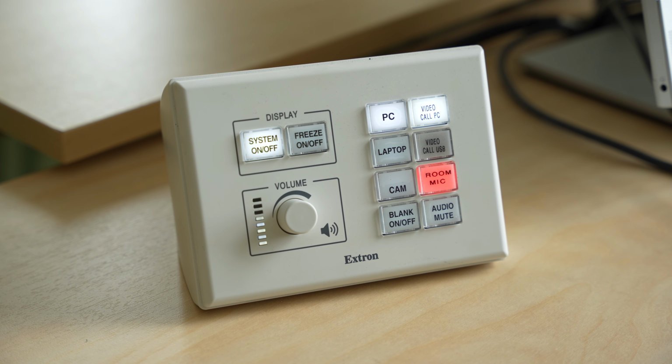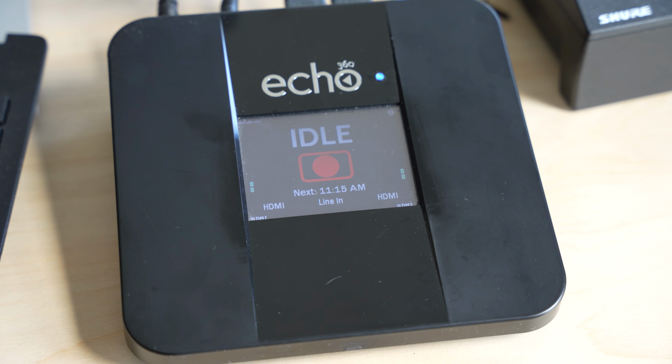The ceiling microphone is active when the red light appears both on the ceiling and on the control panel labeled Room Mic. You can verify the sound by checking the sound levels displayed on the edges of the LCD screen on the echo360 pod.